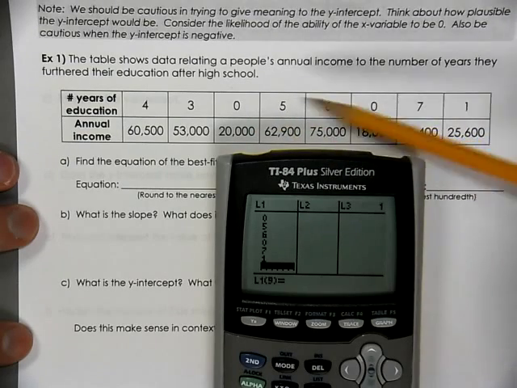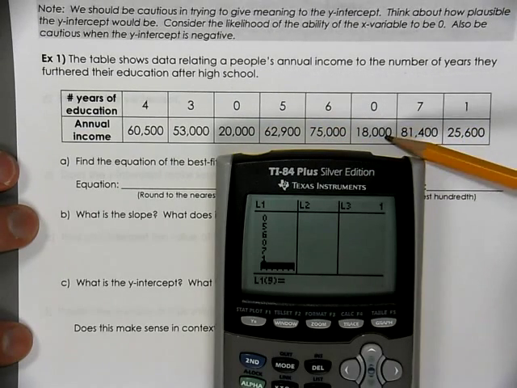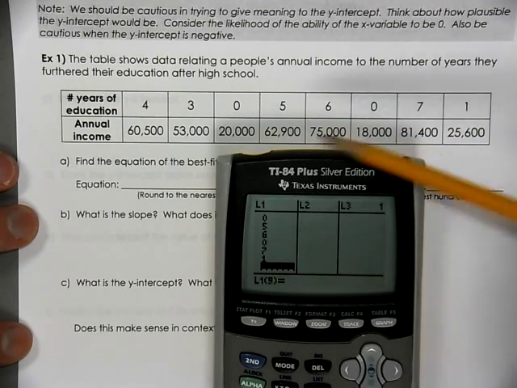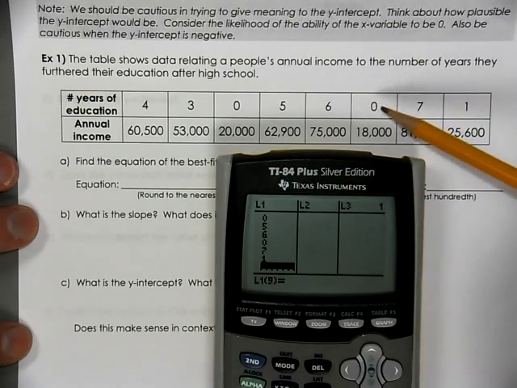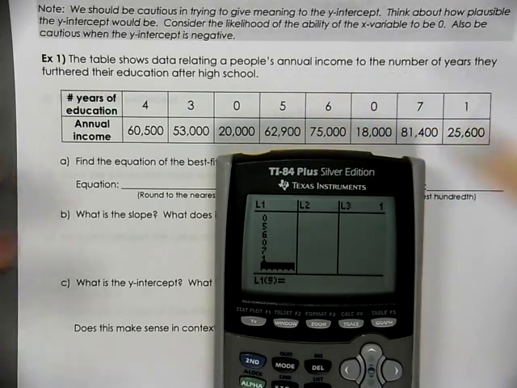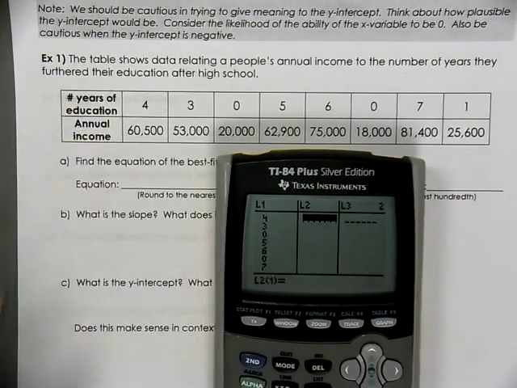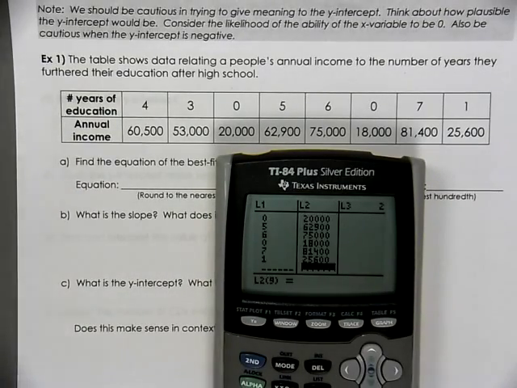Notice that you can have a couple different values for 0. All the other numbers are different, but they're somewhat close to each other. Okay, we're going to type in the annual incomes. So we've typed in the x values, the y values.